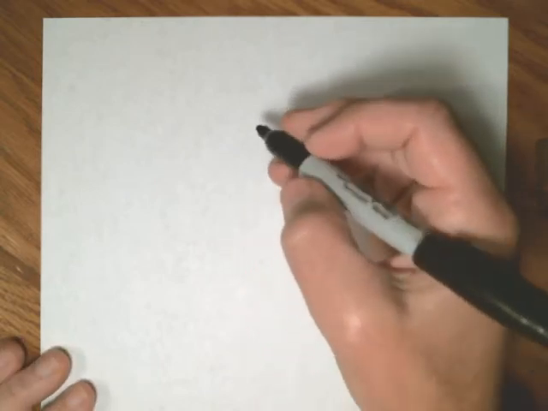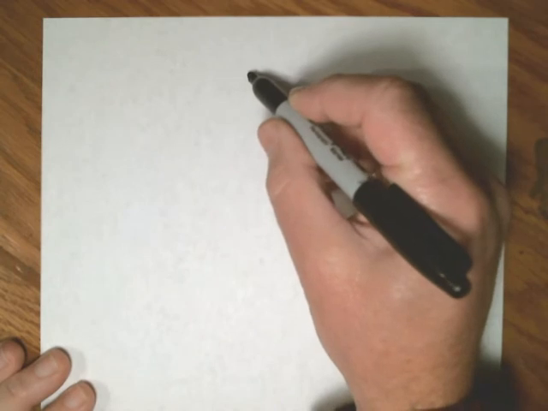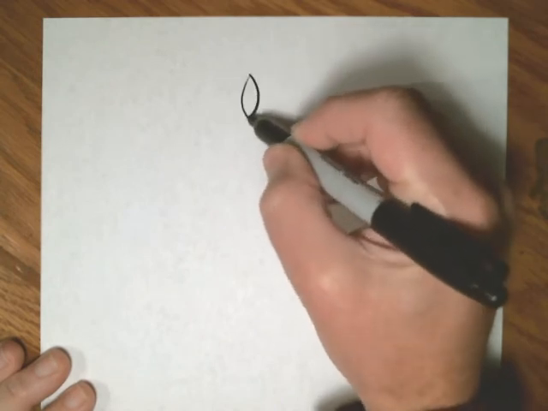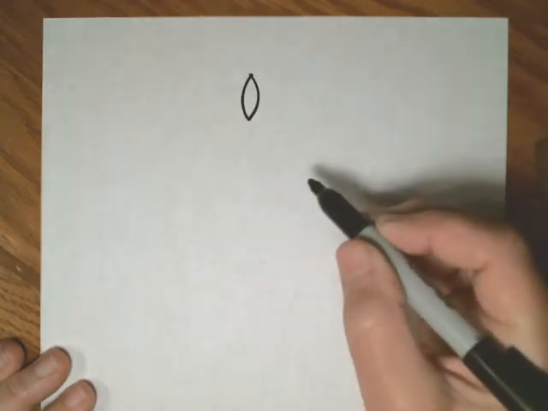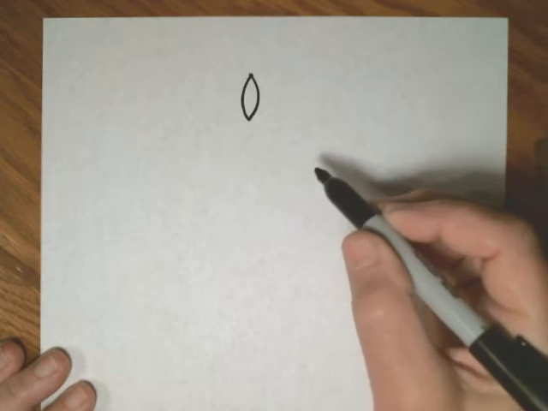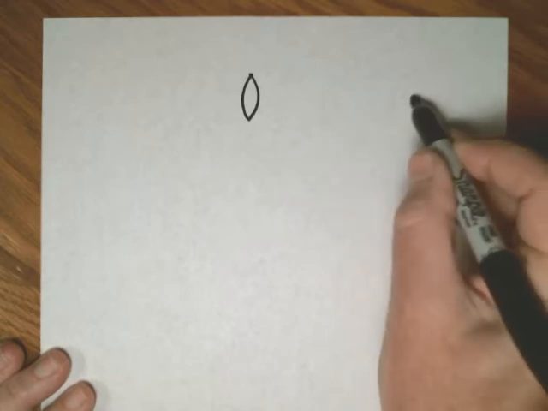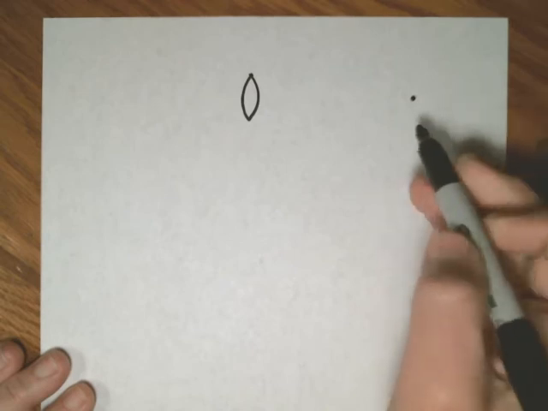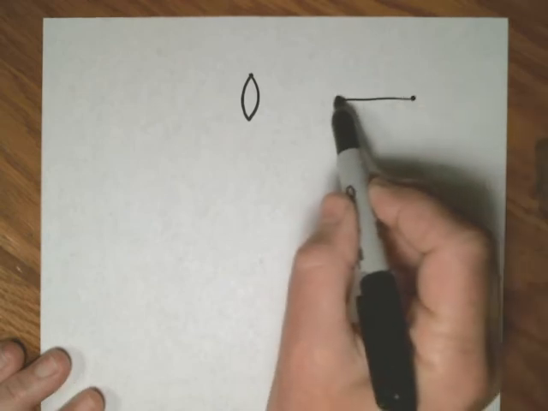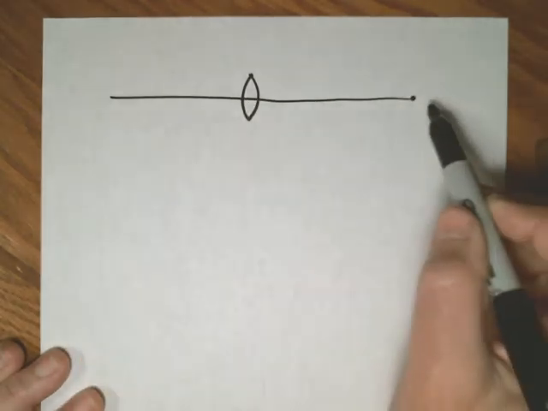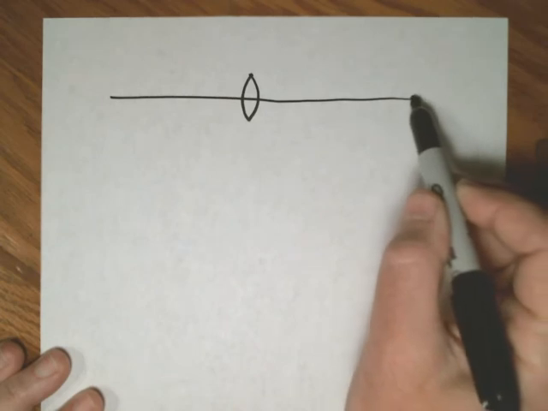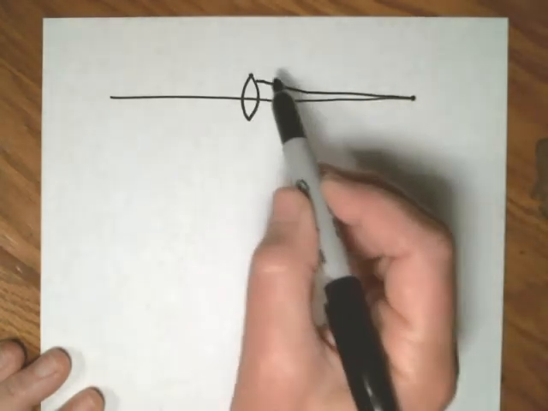So that clues us in that there are going to be two different types of ray diagrams we're going to have to draw here. So here's my converging lens. The case that I did first was where my hand was far away from the lens, so I'll draw my hand back here. And there's the on-axis ray, and here's an off-axis ray.